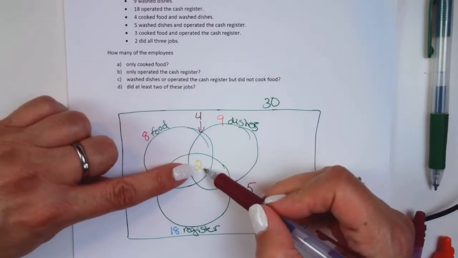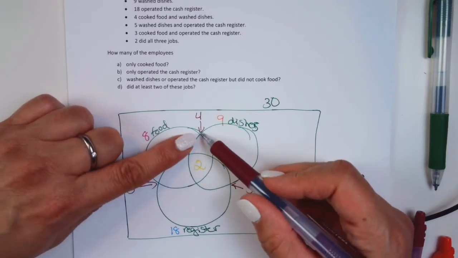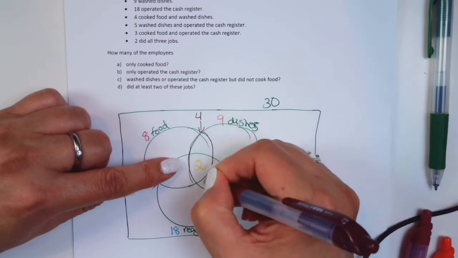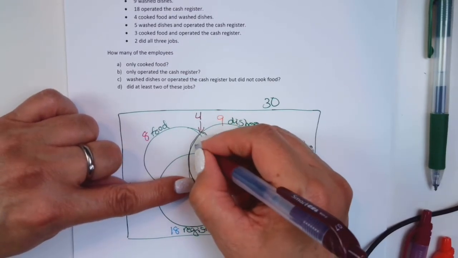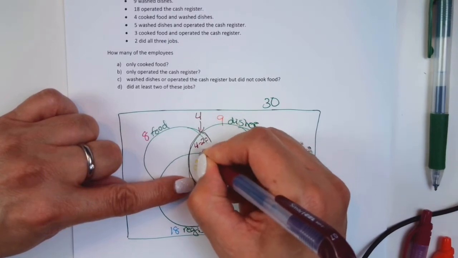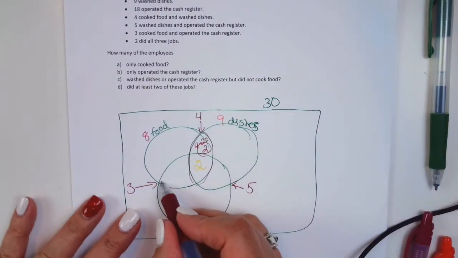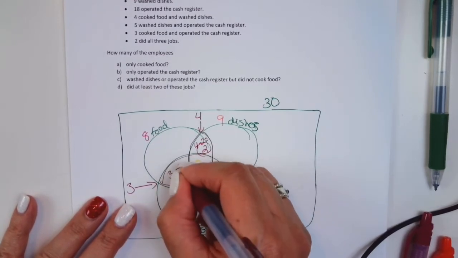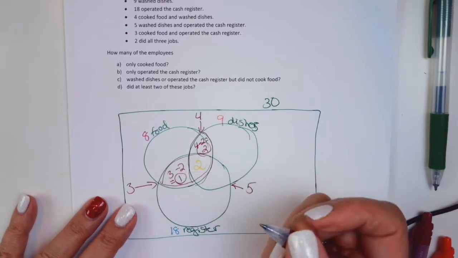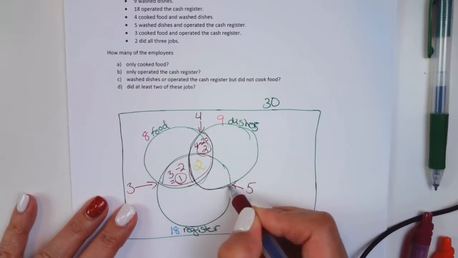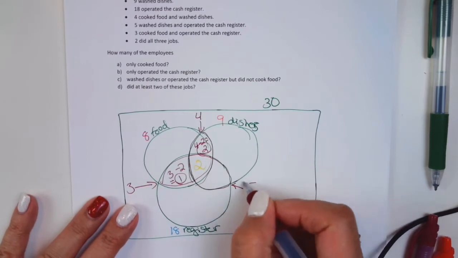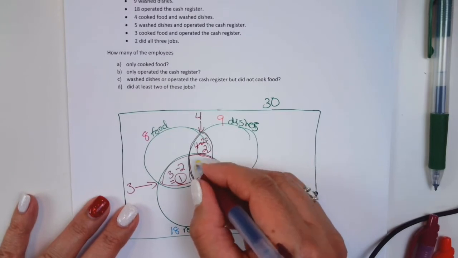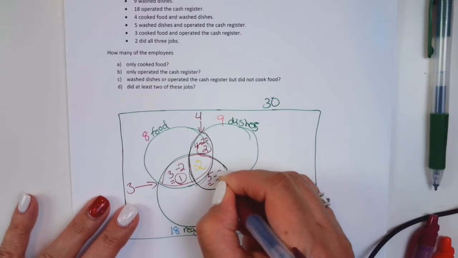Of course, again, we're starting with that 2 since we know it, and we're going to go outward. So we know that this whole thing is going to be 4, but we already used that 2. So this is going to be 4 minus 2, which is 2. Same thing here with this one. We have 3, and we've already used the 2, so we have 1 left. Over here, we have 5, and we've already used the 2, so we have 3 left.